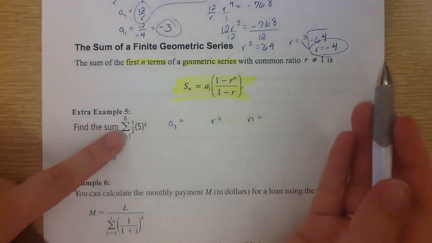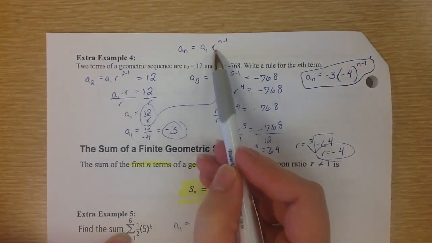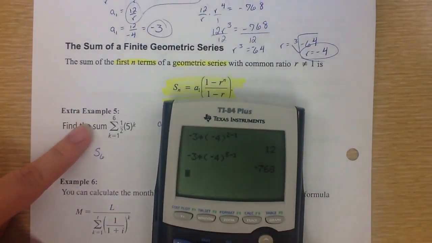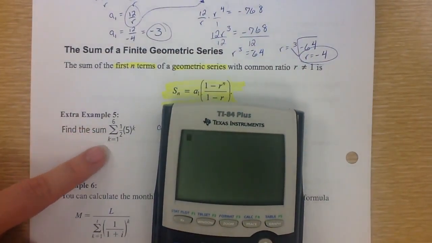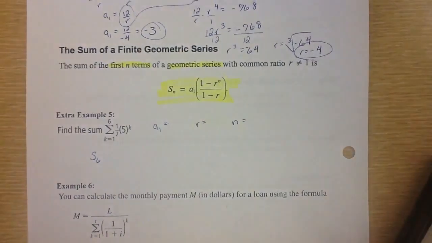My first term, well think of our rule. Our rule is a sub 1 times r to the n minus 1. Well, can we just put a 1 in here to see what my first term will be? 1/2 times 5 to the 1. My first term is 2.5.